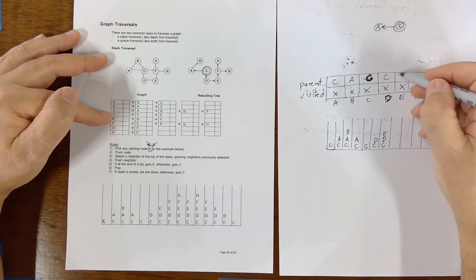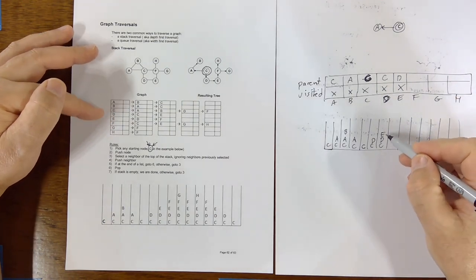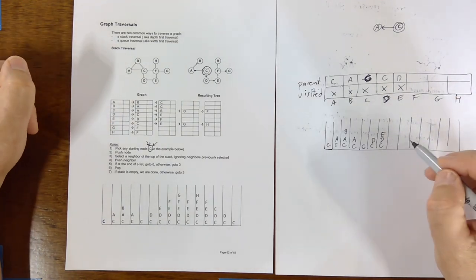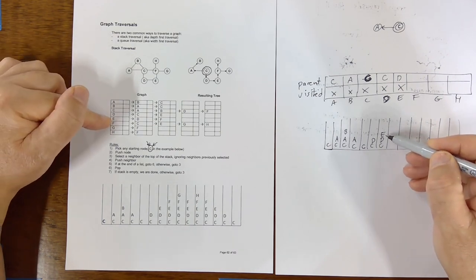Mark that he's been visited. You mark that his parent was D. And you just continue like that. You're finding unvisited neighbors of the top of the stack. So the top of the stack is E. You go to E's list to find his neighbors.